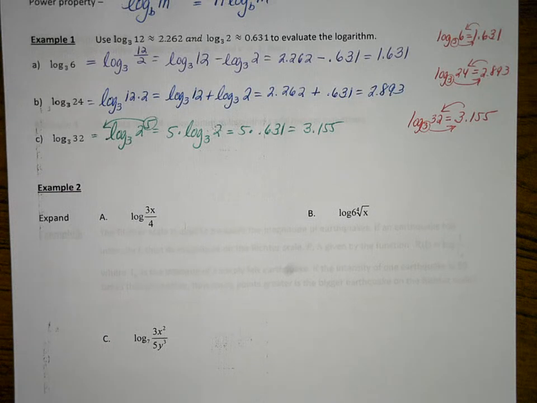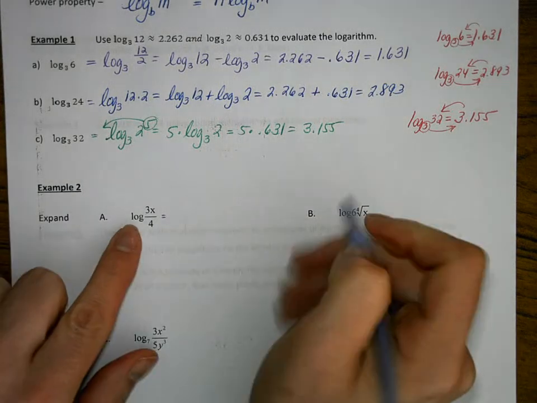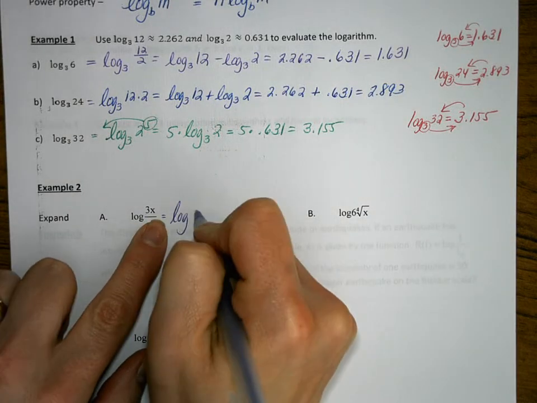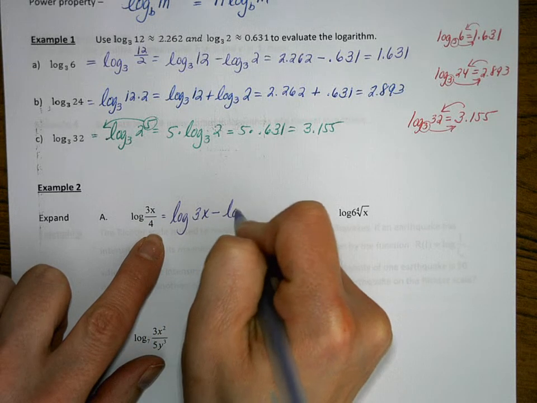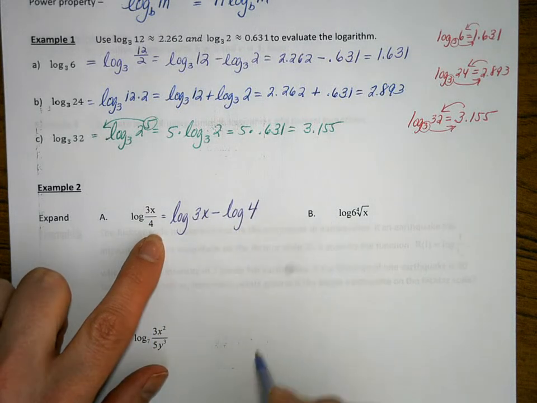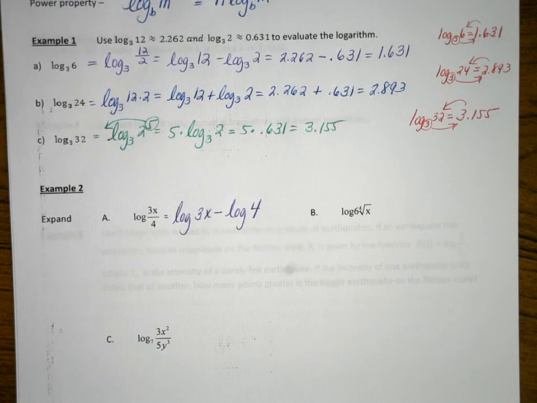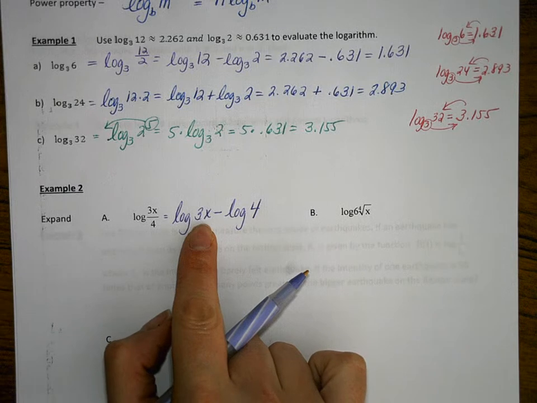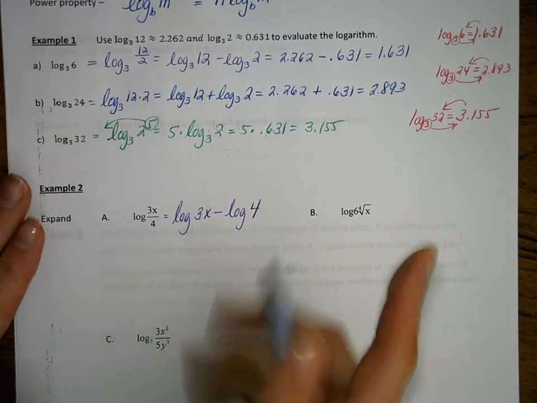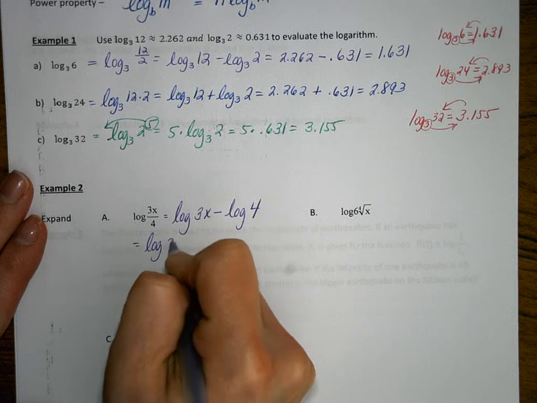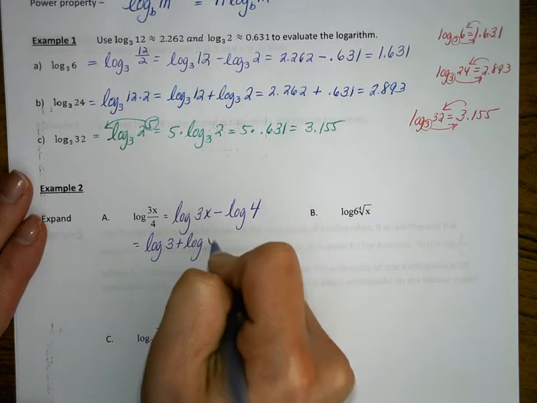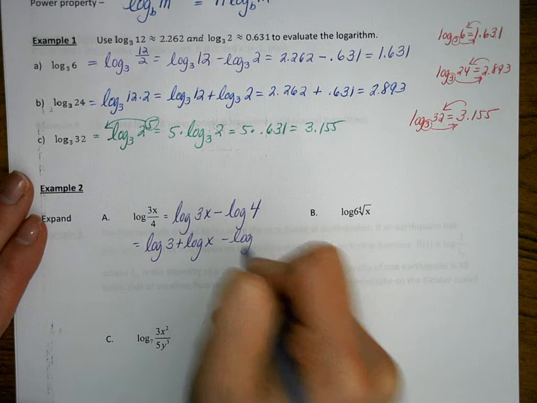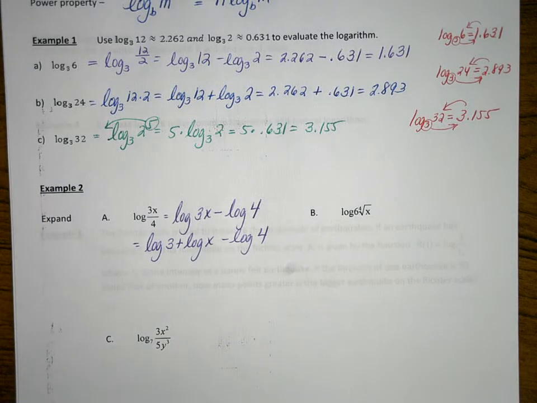Dividing, absolutely. How do I break apart division? Subtraction. So I know that I'm going to have the log of my numerator, which is 3x, subtract the log of my denominator, which is 4. Okay, now the log of 3x. Miss Kendra, what's going on in between there? Multiplication. And how do I break apart multiplication? Addition. So that means that I have the log of 3, add the log of x, and then I'm subtracting the log of my single item 4.